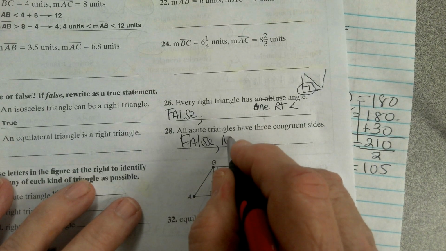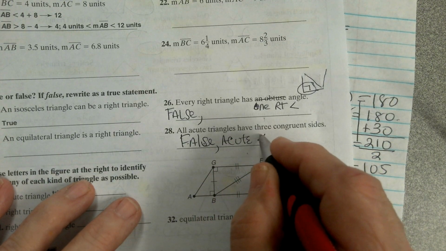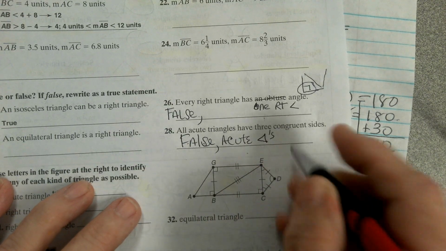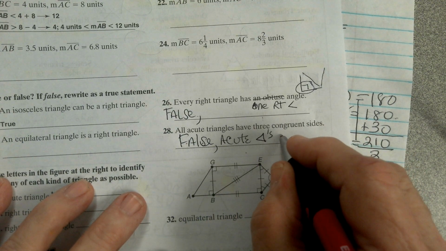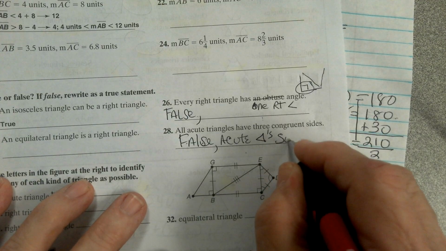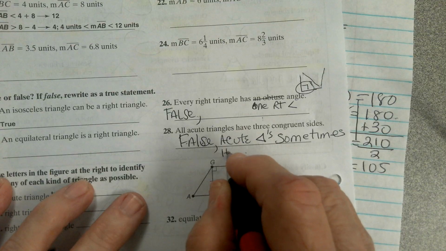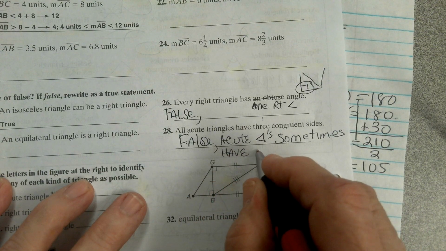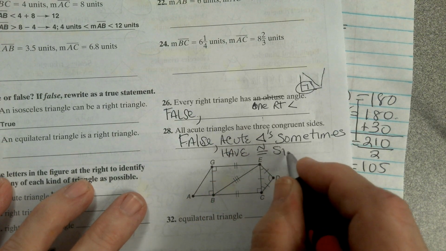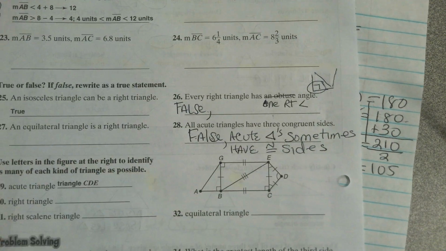Acute triangles sometimes have congruent sides, but not always. We'll just leave it like that.